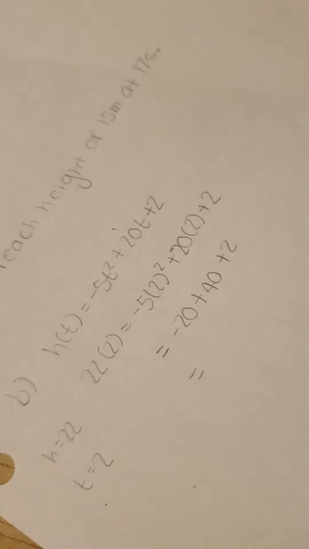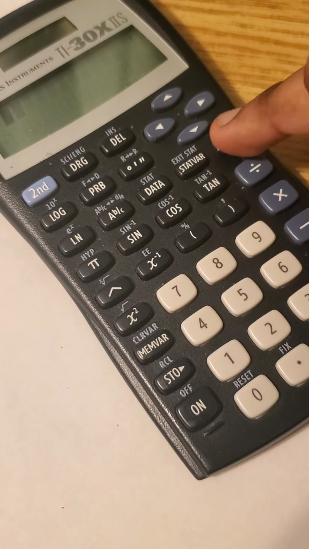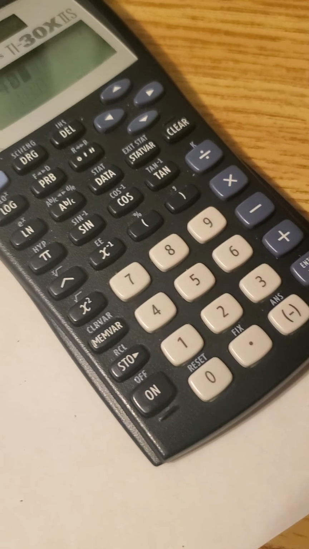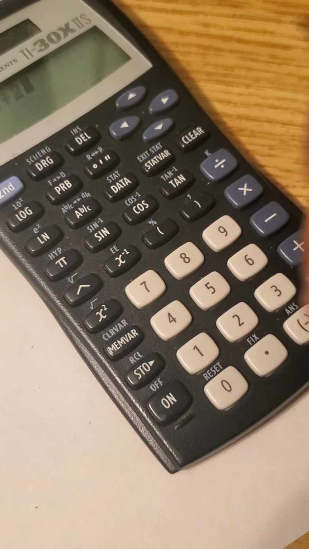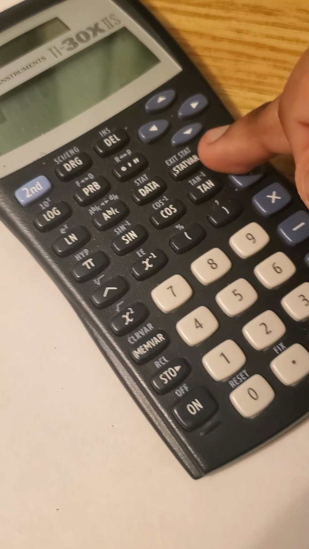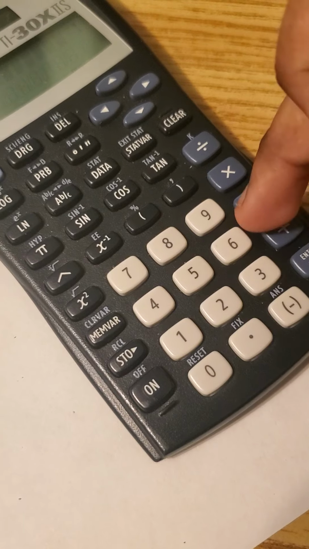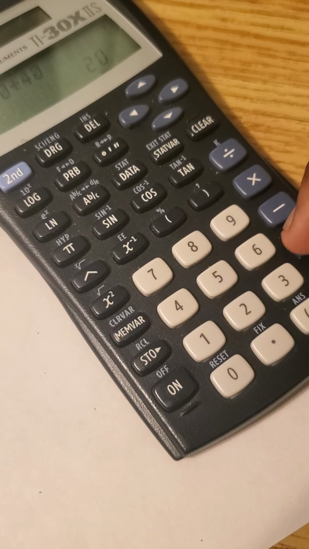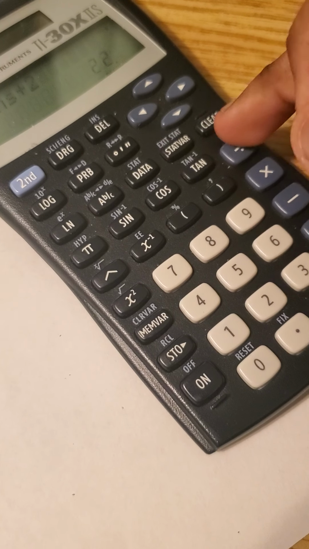So I'm going to equal that. Whoops. So it's negative 20 plus 40 plus 2 equals 22.